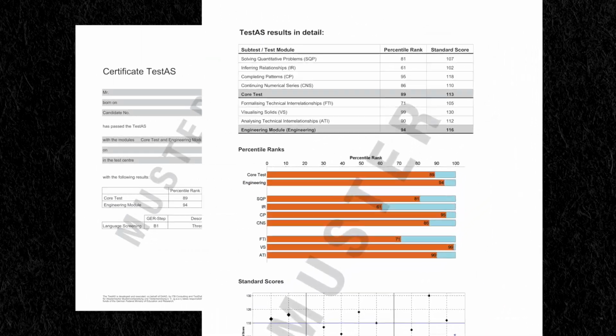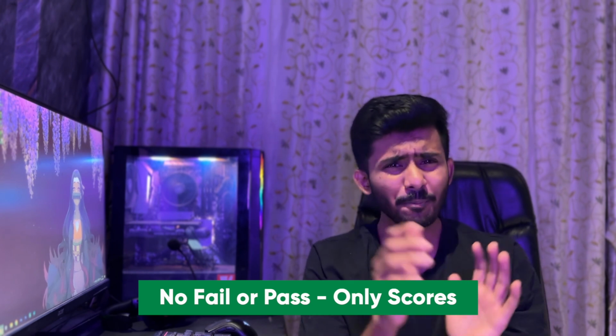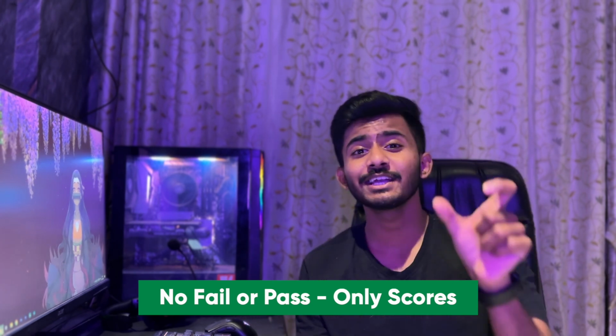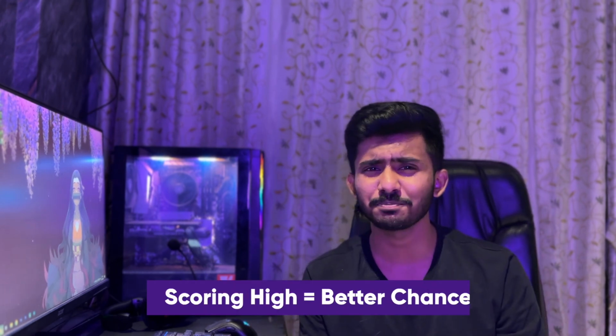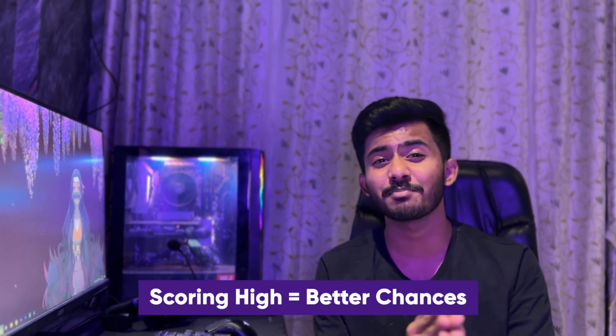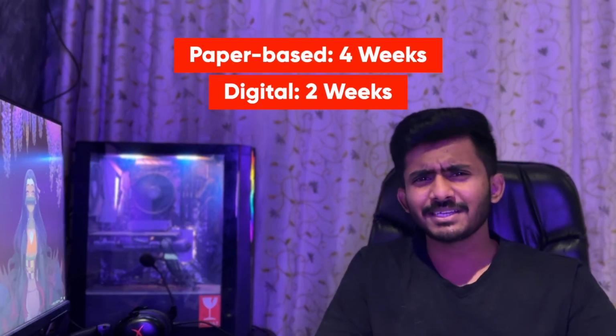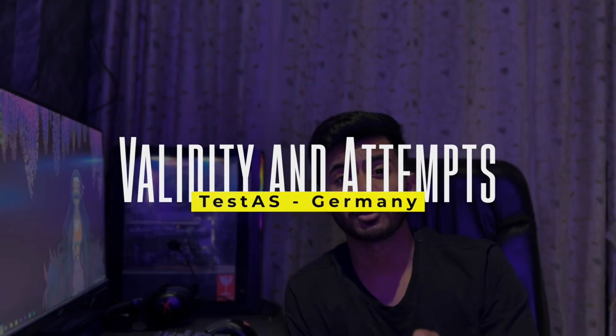Only difference being that the result in this test will show individual marks in sub-tests as well. One more thing, there is no minimum marks or there is no pass or fail in this exam. It will display your score and your percentile rank, that's it. If your university has some requirements, make sure you check those, but your aim should always be to score as high as you can so that you have better chances of getting selected. As for the time duration of the results, paper-based exam takes about 4 weeks and digital TestAS exam takes about 2 weeks.